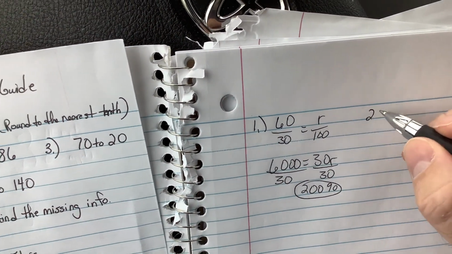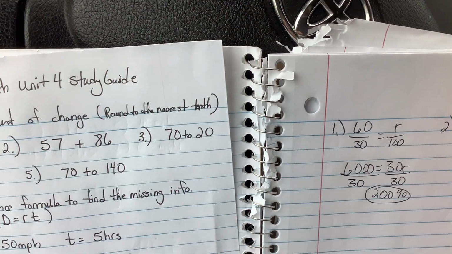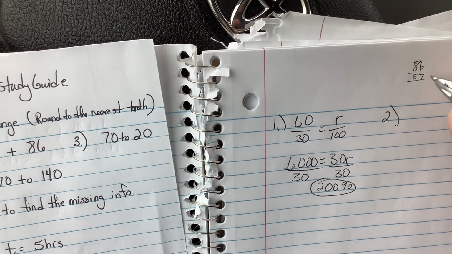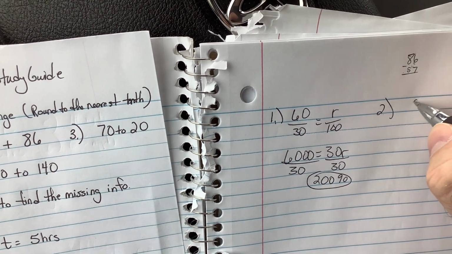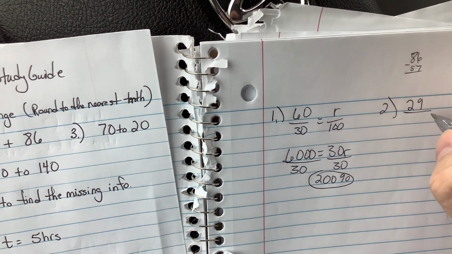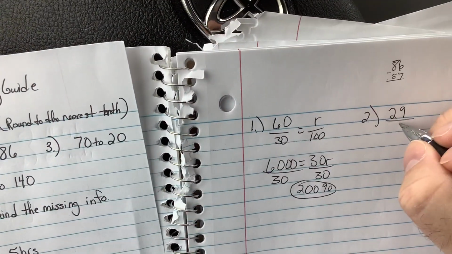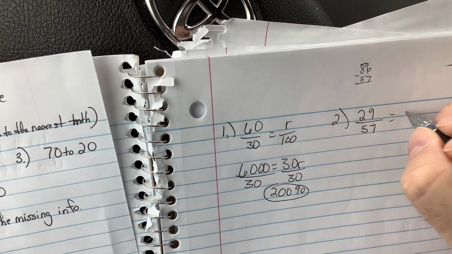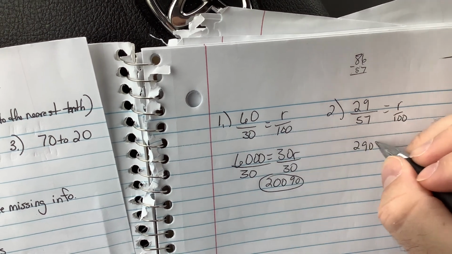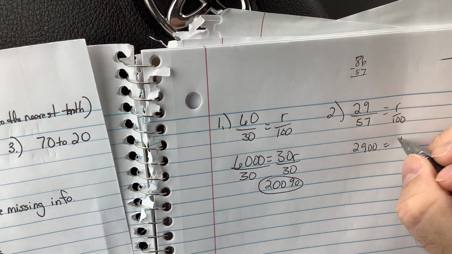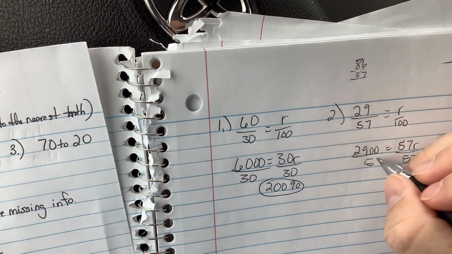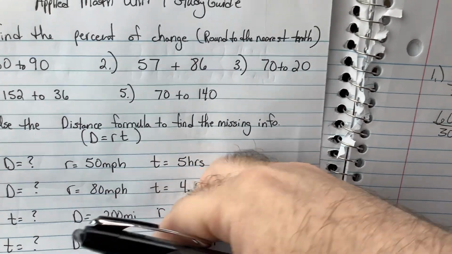Okay, number 2 is 57 to 86. So we need to find the change. So the change is 86 minus 57, which is 29, over the original, which was 57, equal to r over 100. Cross multiply. Divide by 57. That one I can't do in my head, so we got a little calculator here.